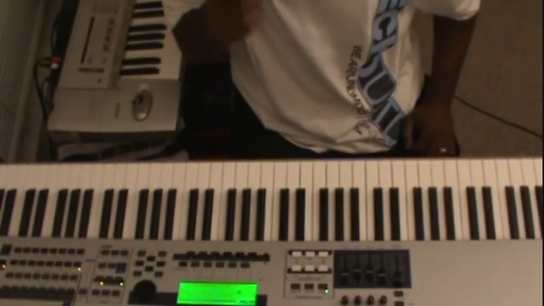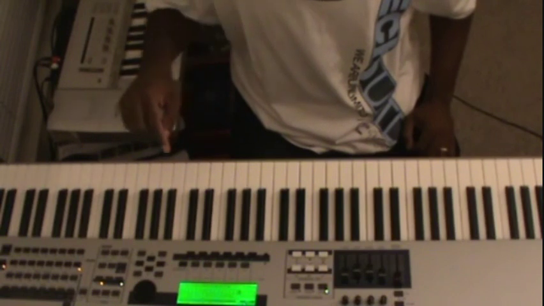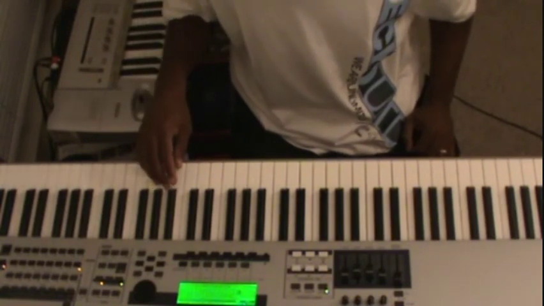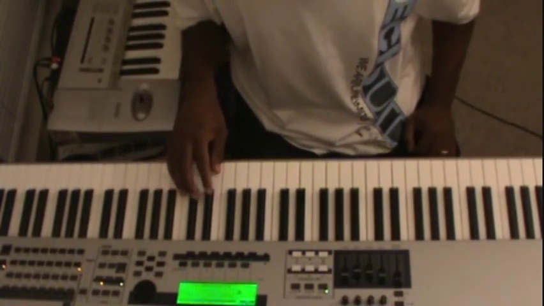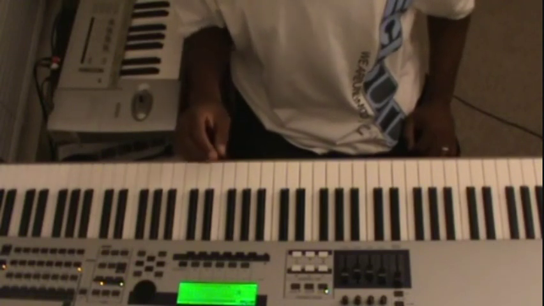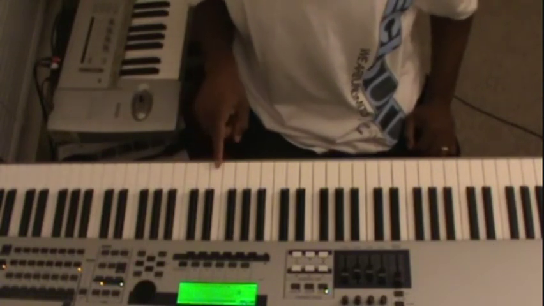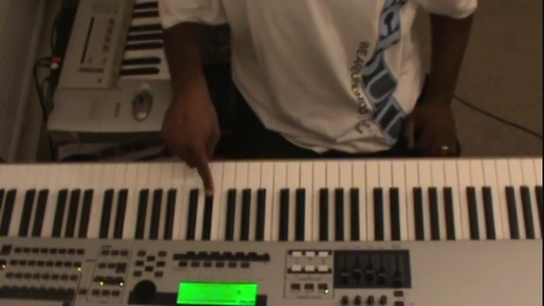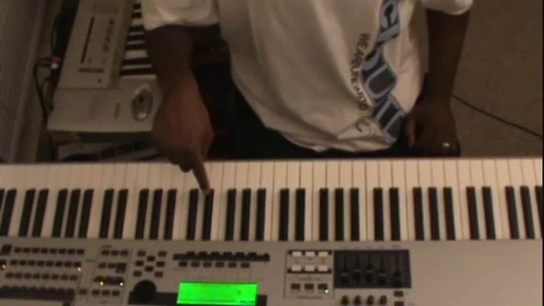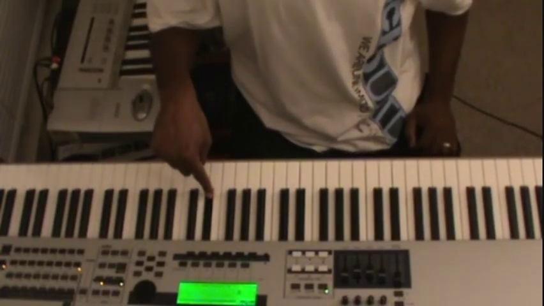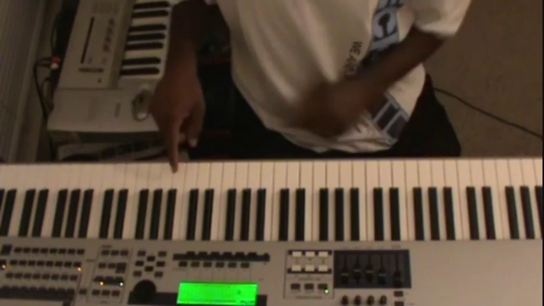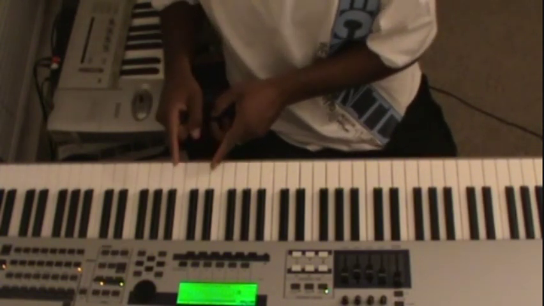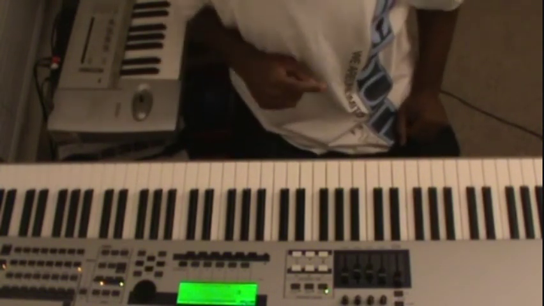When you're working with a half step, remember that the scale always starts on the key after the half step. Meaning, if the half step is right there, the scale starts there. So you have to find which one of these half steps it's going to start at.